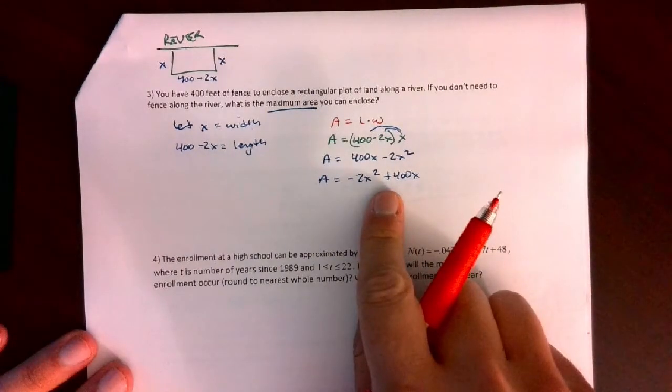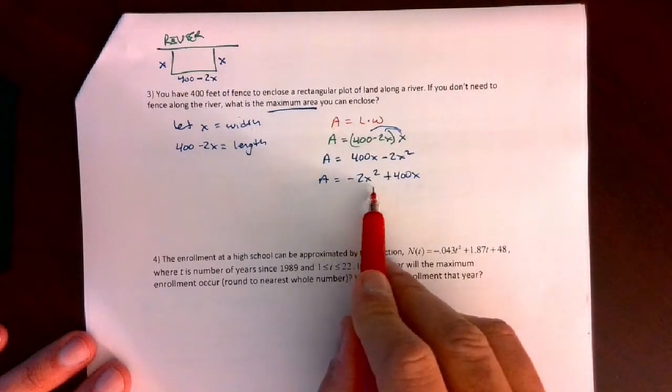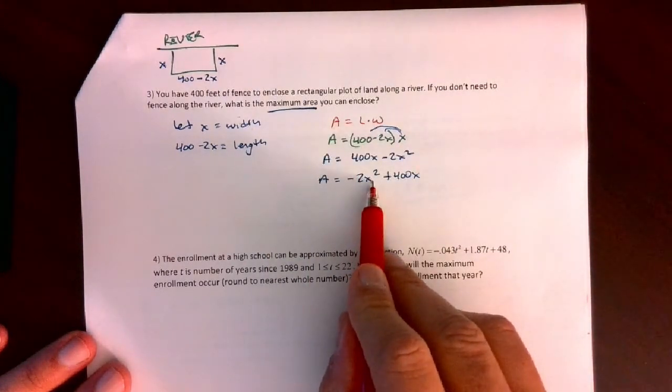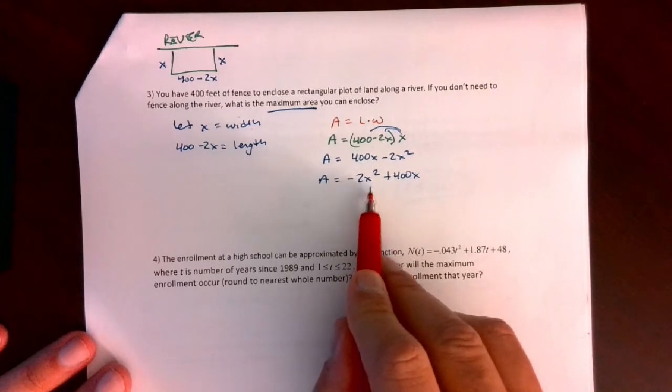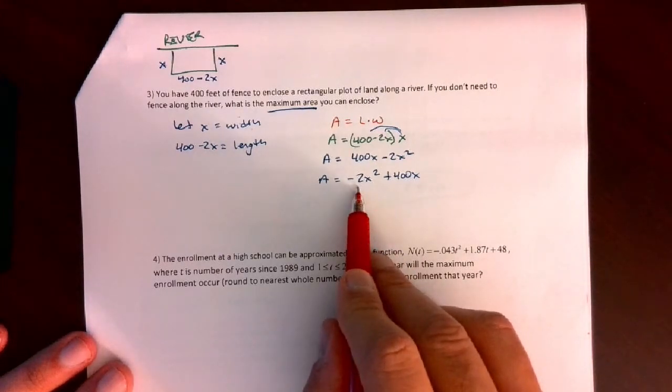So looking at this, if I'm trying to find the maximum area, the key thing to notice is that the x squared here is the highest degree term, right? The highest power we have is 2. We know it's a parabola. The negative in front tells you it's a parabola that opens how?